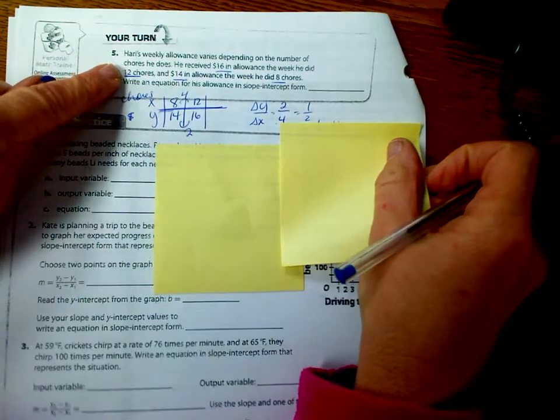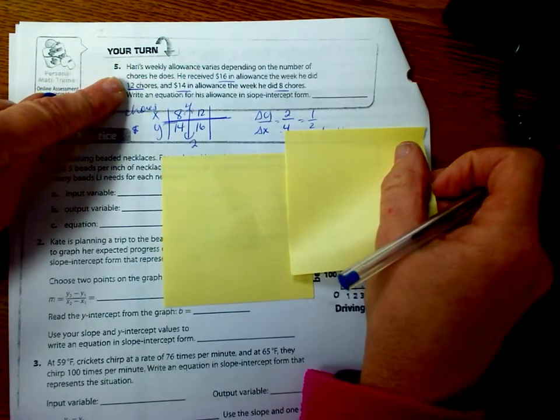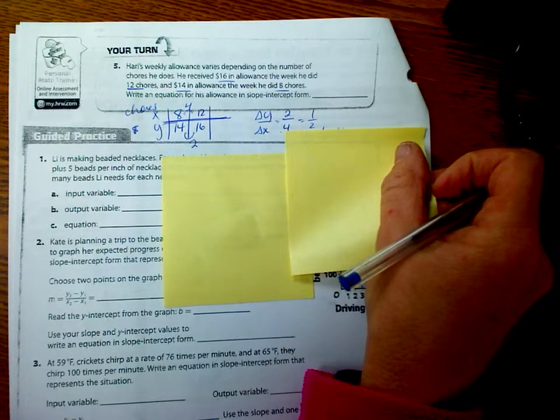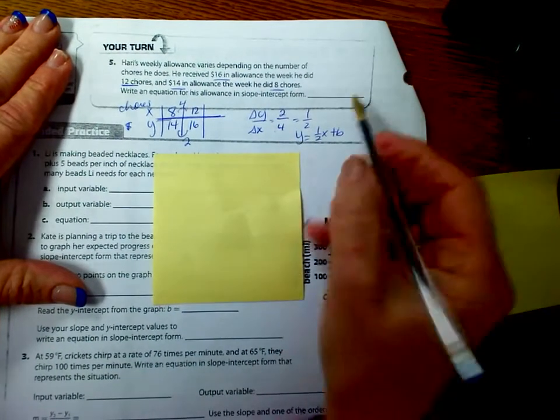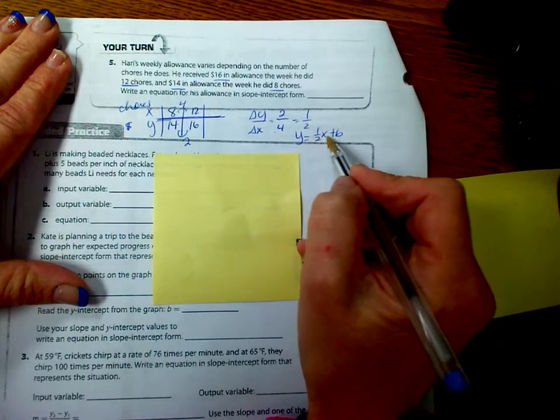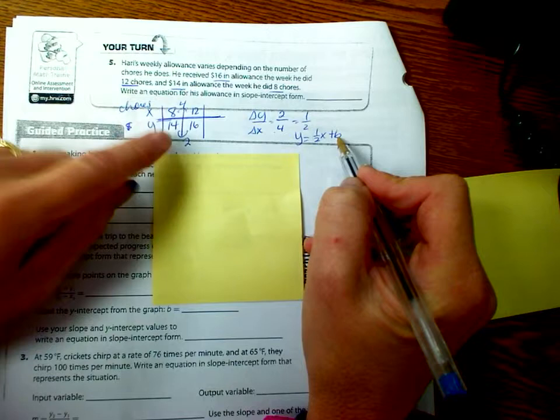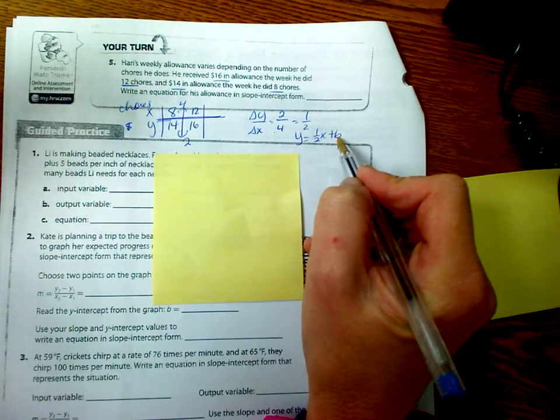Now we're talking about money. So your parents might say, hey, I'll pay you per chore. I'll pay you $.50 per chore. So $.50 is what? 50 cents. So I haven't changed it yet, but this is going to be 1/2 x plus b. Well, we don't know our y-intercept. It's not flat out telling us. So we got to figure this out.